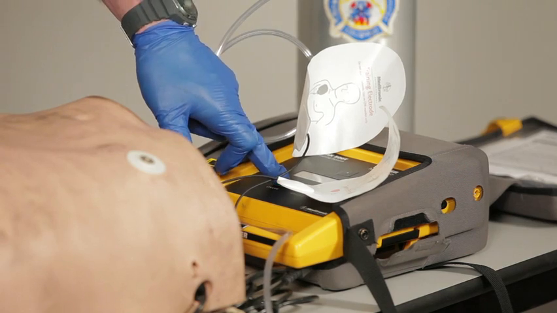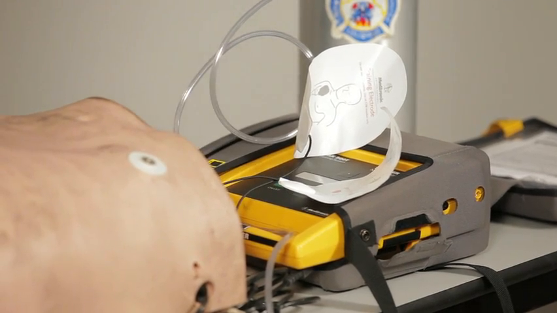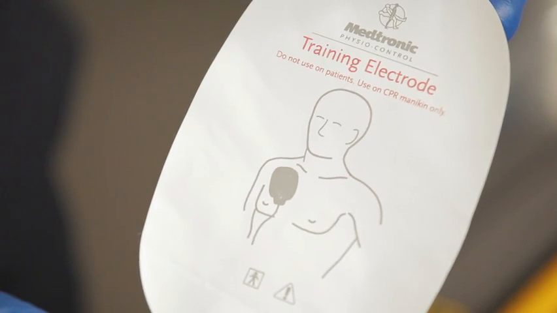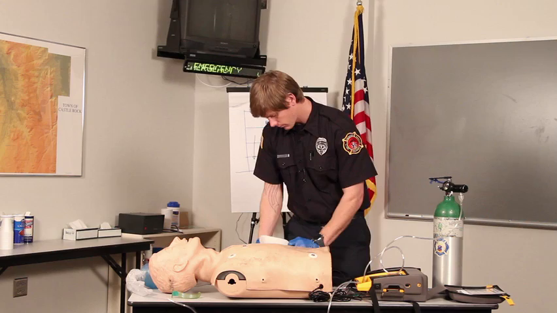As you get your AED out, you'll power it on and it'll tell you to connect the electrodes, and there's pictures on where to put the pads. Connect electrodes.